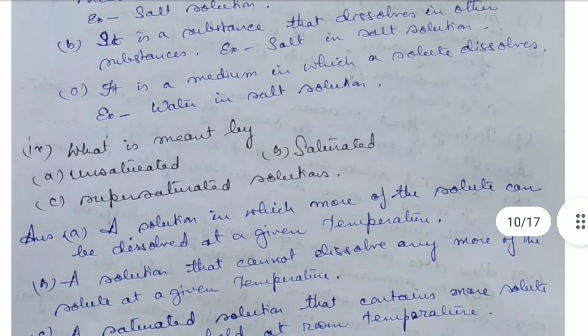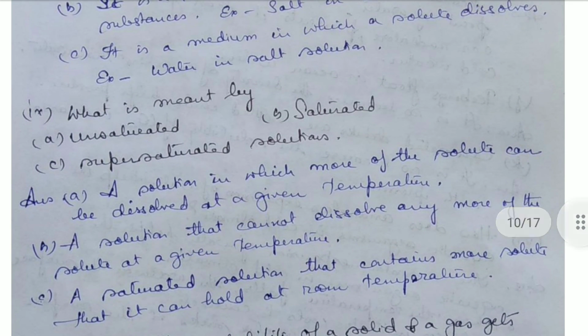Next, what do you mean by unsaturated, saturated and supersaturated solutions? A solution in which more of the solute can be dissolved at a given temperature is an unsaturated solution. A solution that cannot dissolve any more solute at a given temperature is a saturated solution. And a supersaturated solution is one that contains more solute than a saturated solution can normally hold at room temperature.